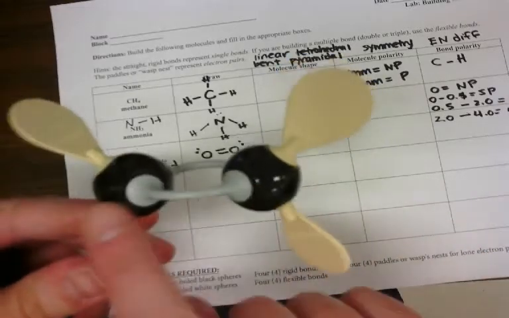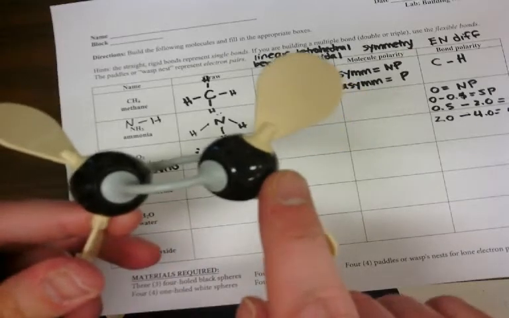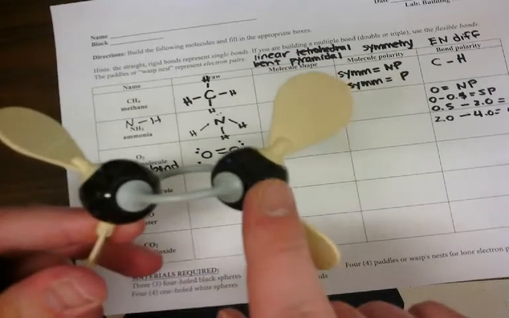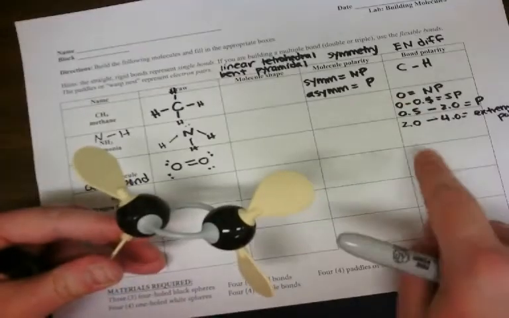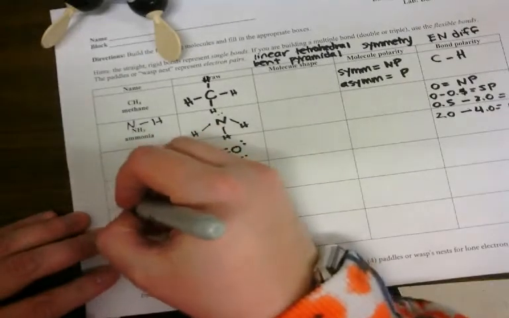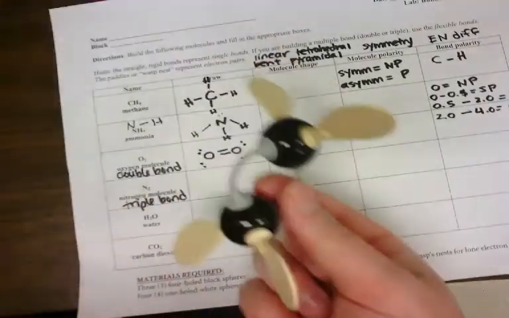The electronegativity difference between these two atoms. This is an oxygen and this is an oxygen. Find those electronegativity values on table S, subtract them, use this chart. The next one is a nitrogen molecule. That's a triple bond. Triple bond. So guess what? I can use this, and then I just need to make a triple bond.